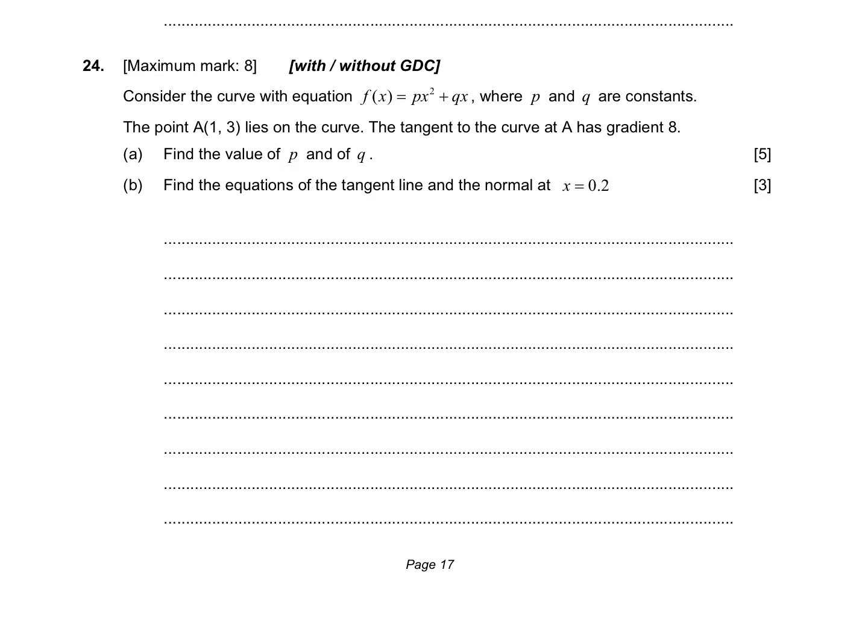24. Consider the curve with equation y = Px² + Qx, where P and Q are constants. (1, 3) is on the curve. The tangent to the curve at A has gradient 8. So we can set up two things here. First, using the point on the curve: 3 equals P times 1 squared plus Q times 1.